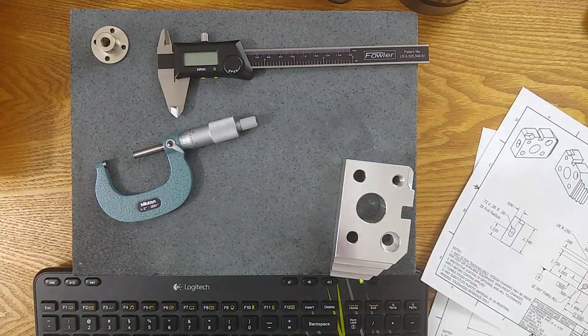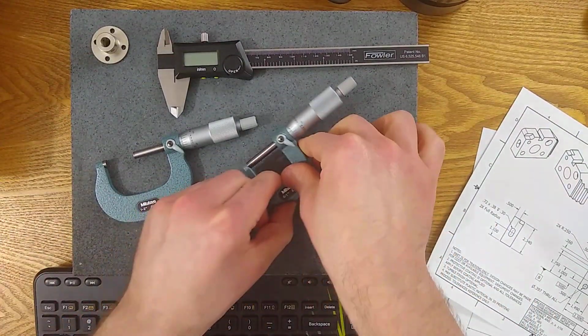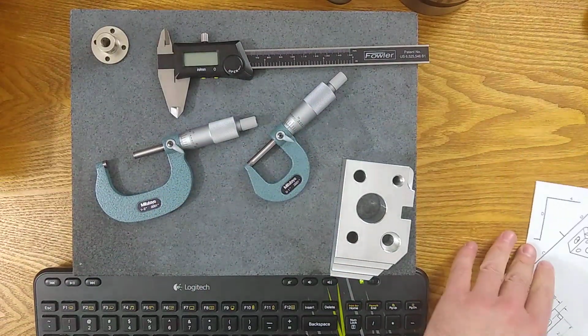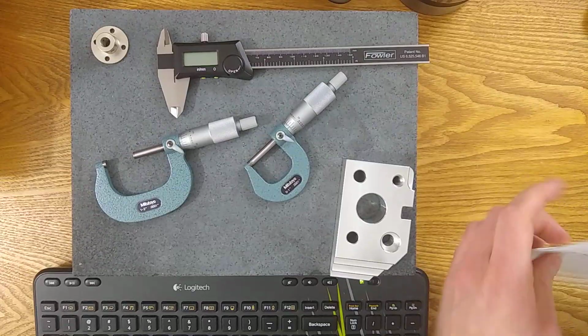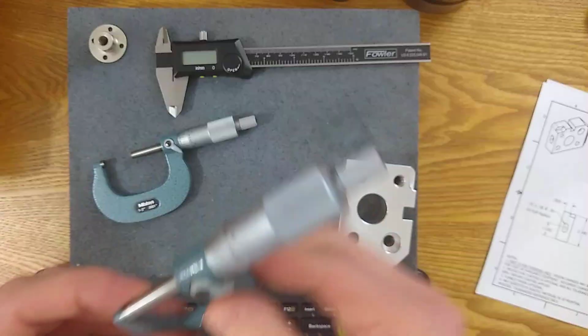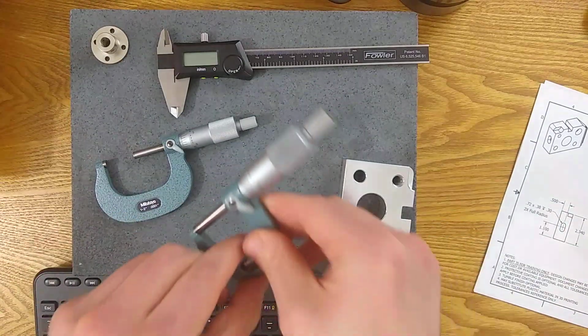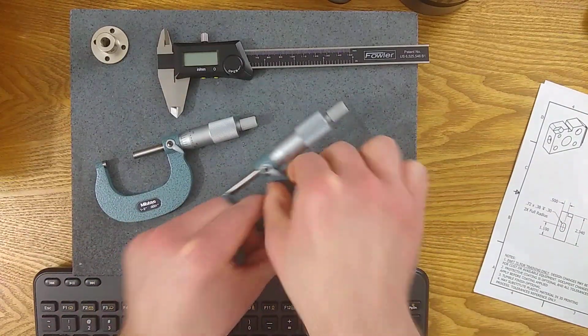Right now it's actually reading pretty good. I must have had a tiny scrap of something on the end. So when you're talking about a biased micrometer, calibrate it, check it at 0, check it a couple other places in the stroke, and you should be good.